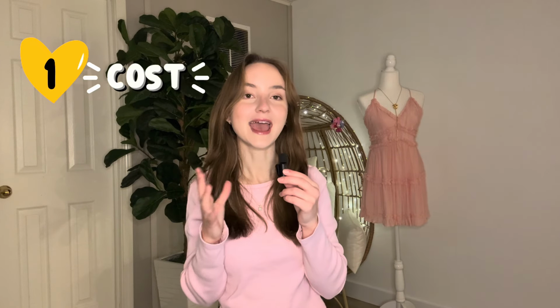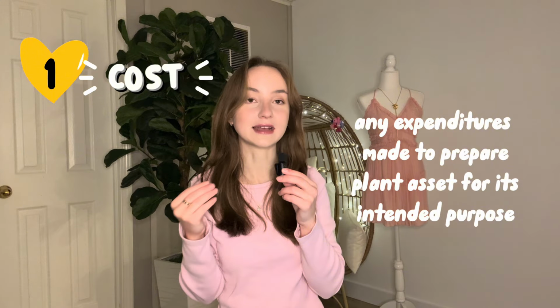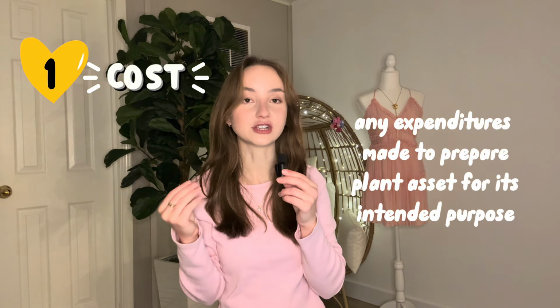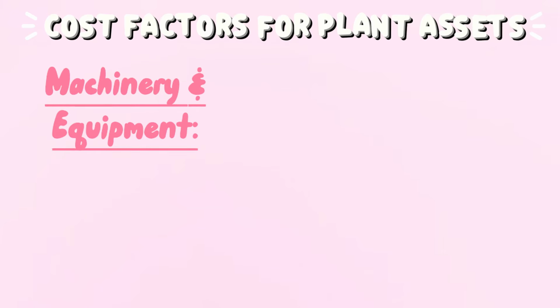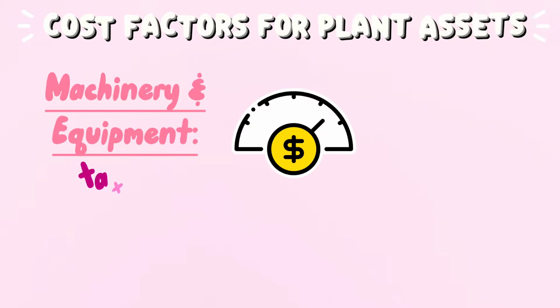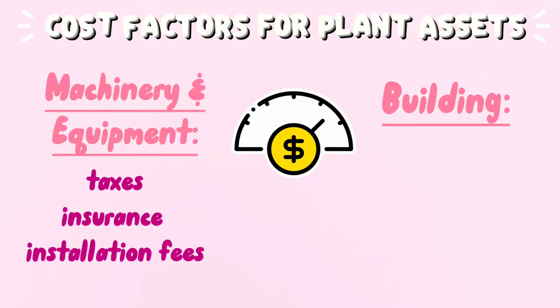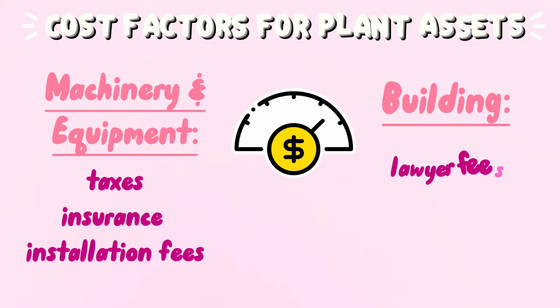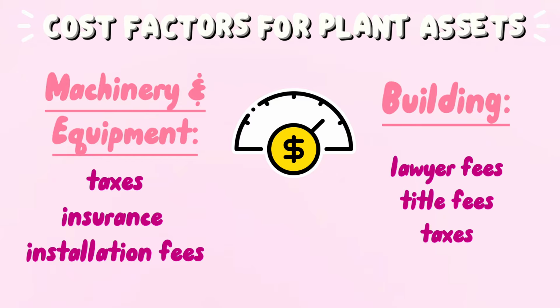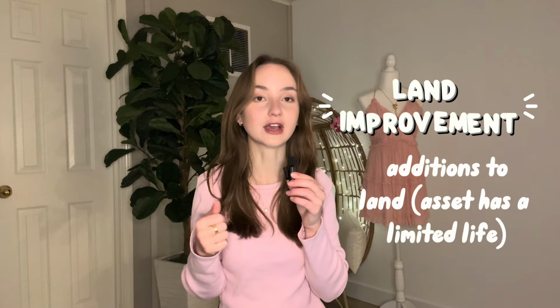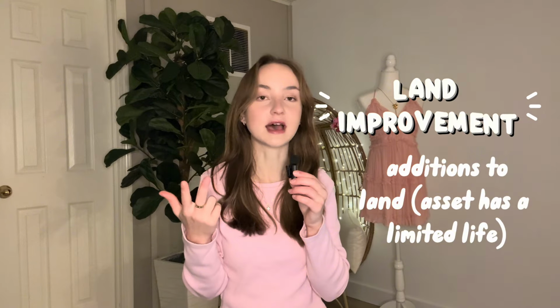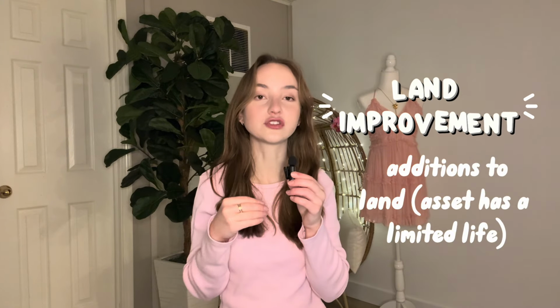First, your cost. Any expenditures you make in order to get that asset set and ready for use will factor into its cost. For our machinery and equipment, costs will also include taxes, insurance for while the asset is in transit, and installation. A building that a company uses for its operations will have lawyer fees, title fees, and taxes included in its cost. Any additions to our land is going to be known as a land improvement. So that could be a driveway, a fence, a sidewalk, parking lot, and these are going to have a limited life. Any cost to make that land improvement ready will funnel into its cost.